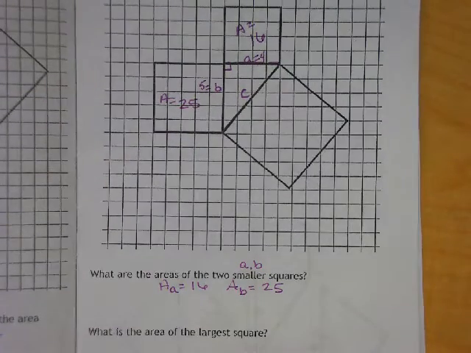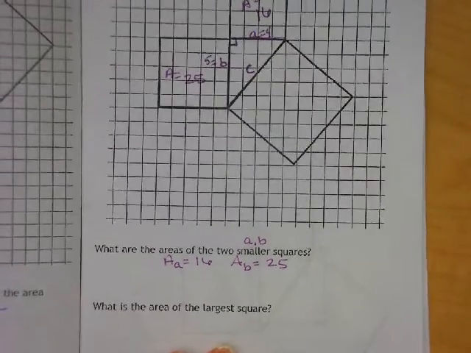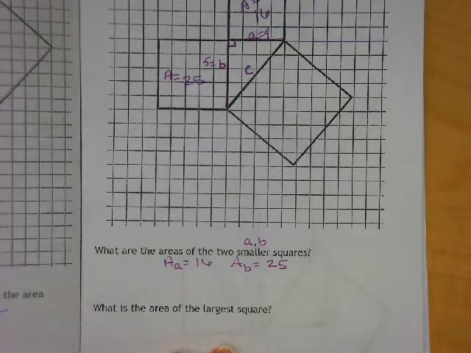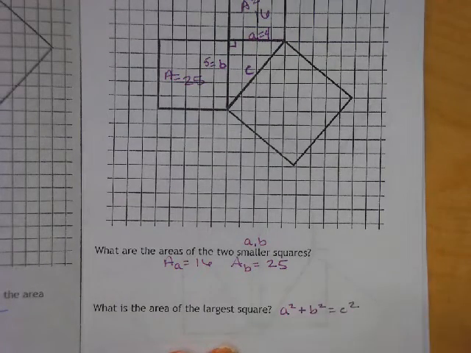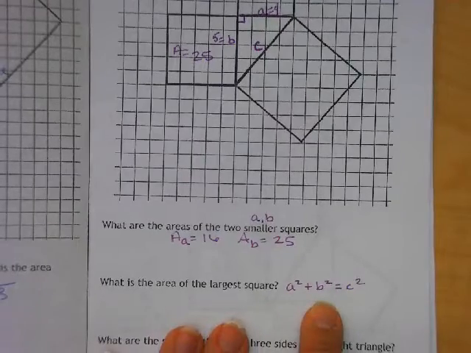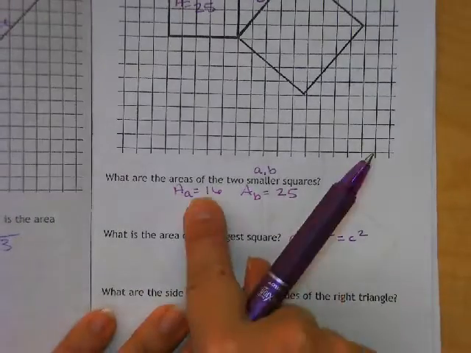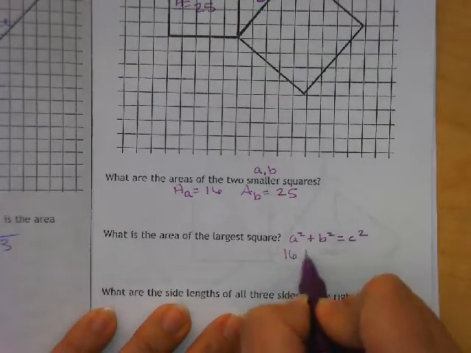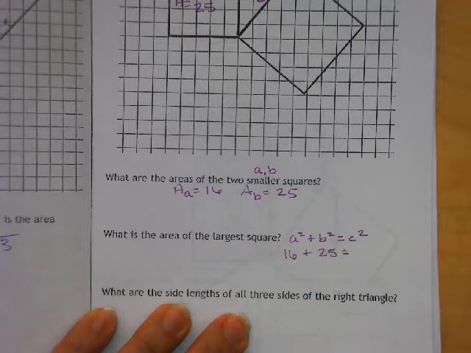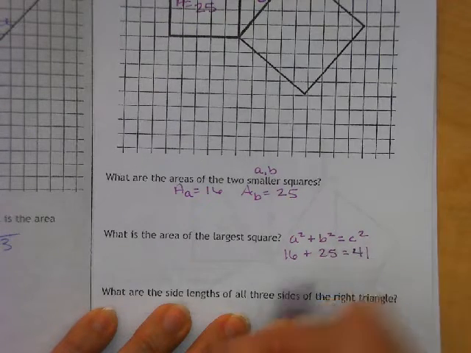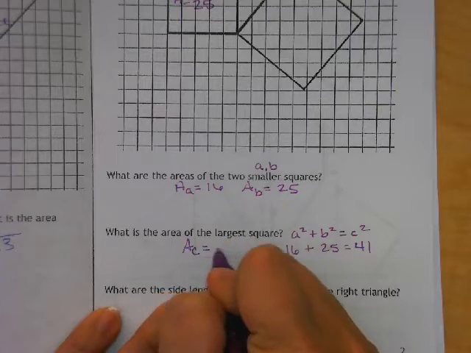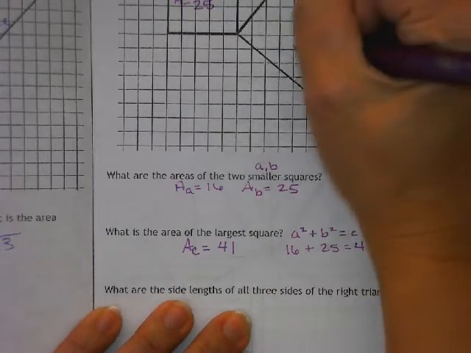Look at that next question. What is the area of the largest square? Well, what does the Pythagorean theorem say? It says A squared plus B squared equals C squared. Well, we've already squared A and B, didn't we? Isn't that how we got the area? So we can say 16 plus 25 equals what? 41. So the area of C is 41.